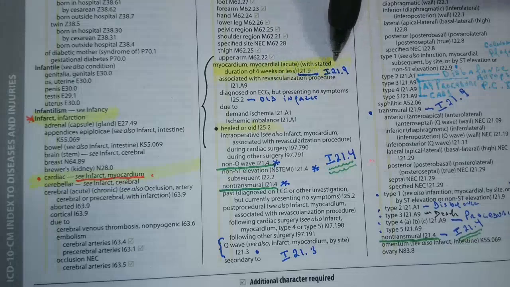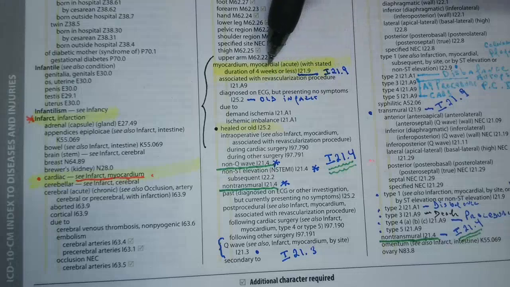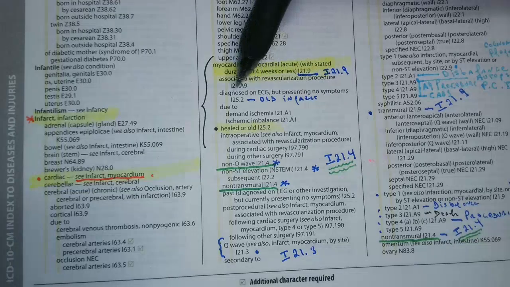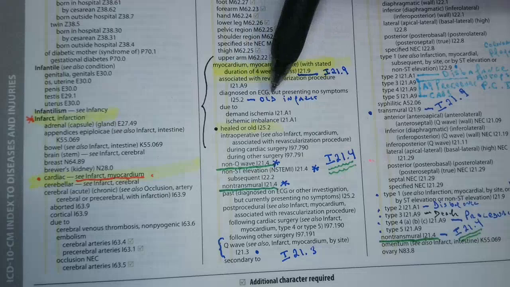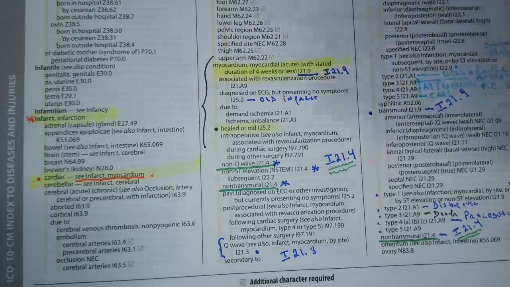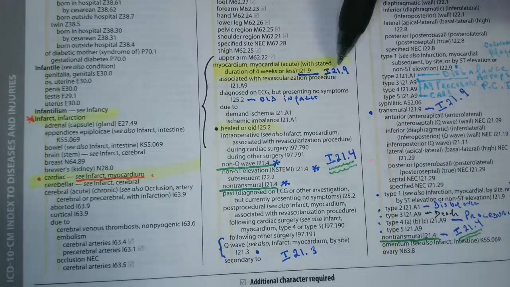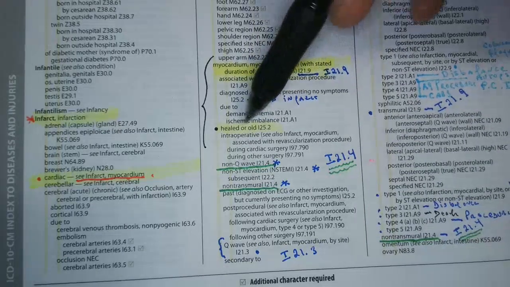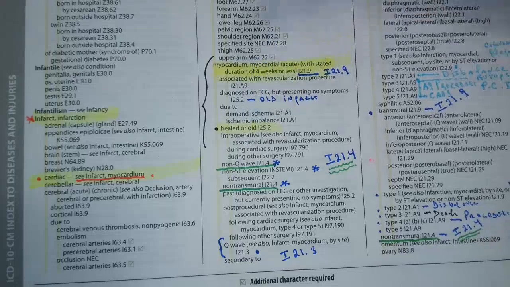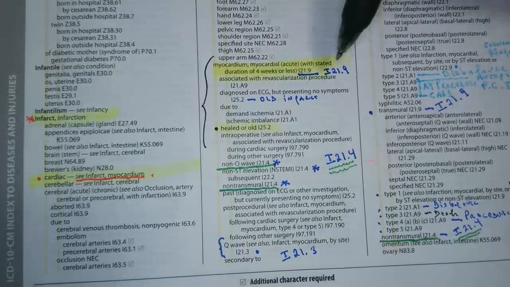That's not going to be I21.9. Pay attention to the 4 weeks. So now we have I25.2, old infarct. Well, now let's return to the family of the I21.9. So what do we have in here? Again, the healed or old infarct, I25.2, back to I21.9.